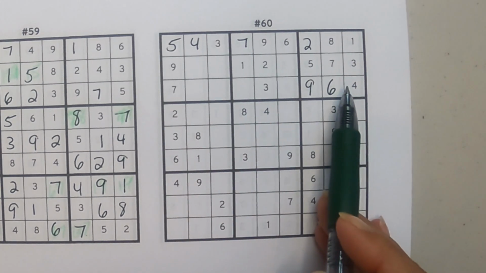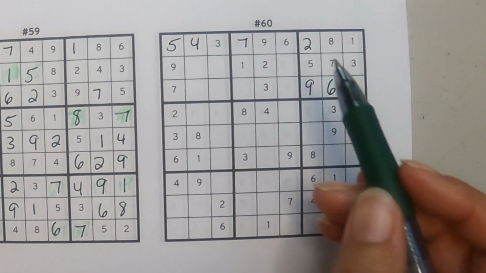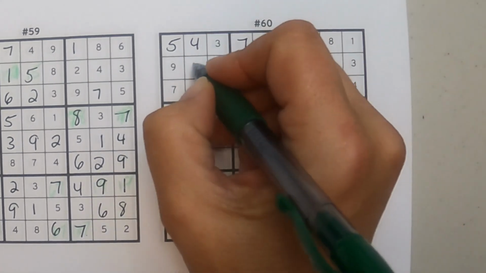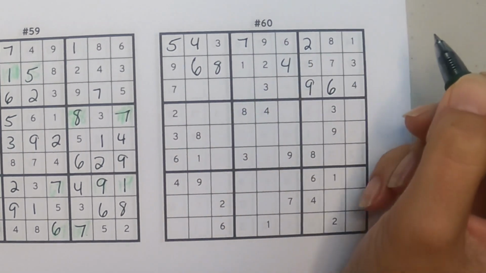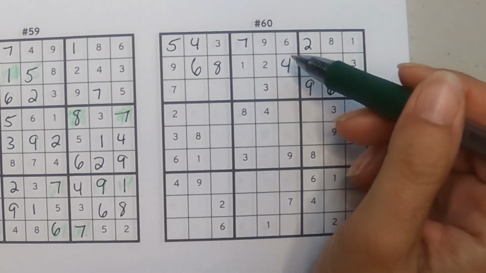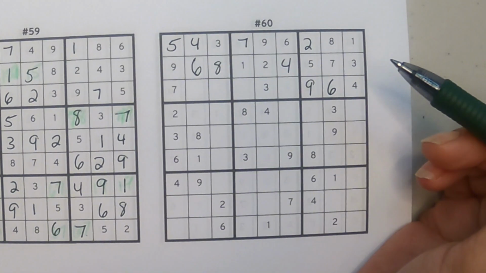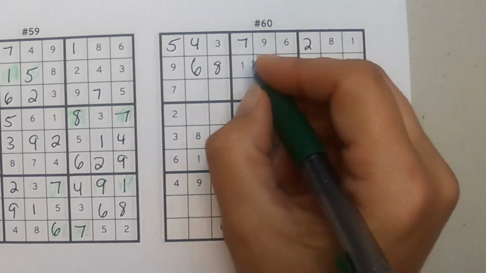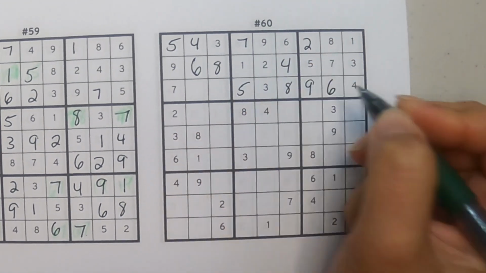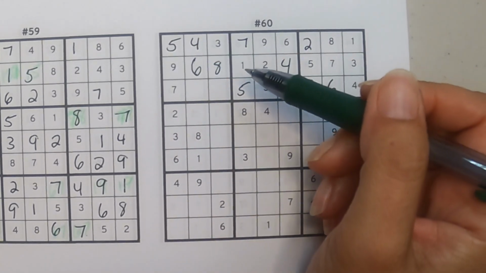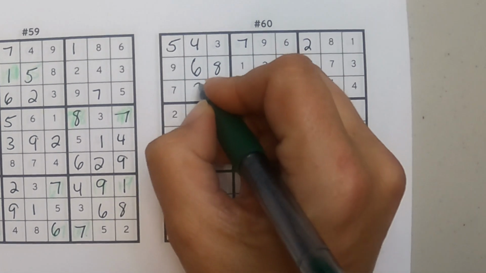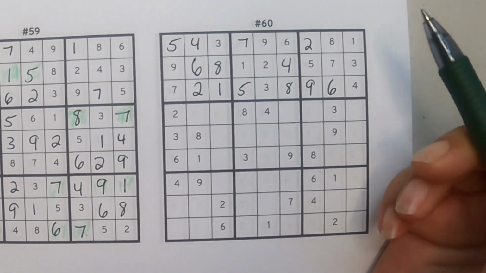For this row, we're missing 4, 6, and 8. We've got 4 and 8 here, so this is our 6. That 4 means this is our 8, 4. For this box now, we're missing 5 and 8. We've got an 8 here, so 5, 8. For this box, we're missing 1 and 2. We've got a 1 here, so 2, 1.